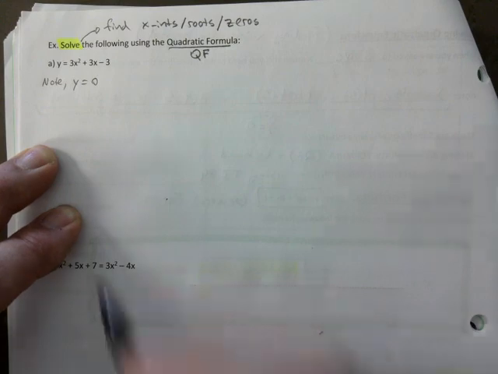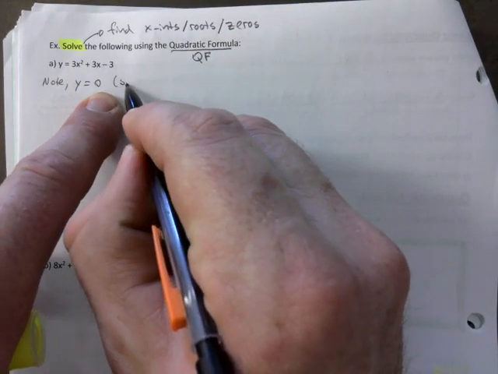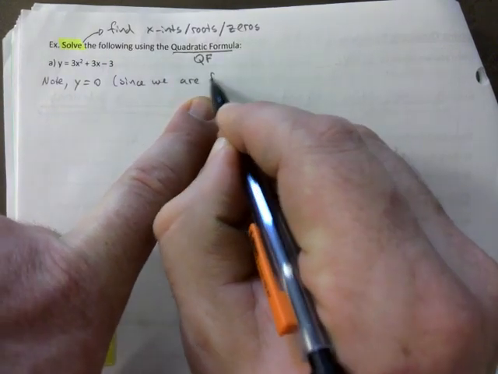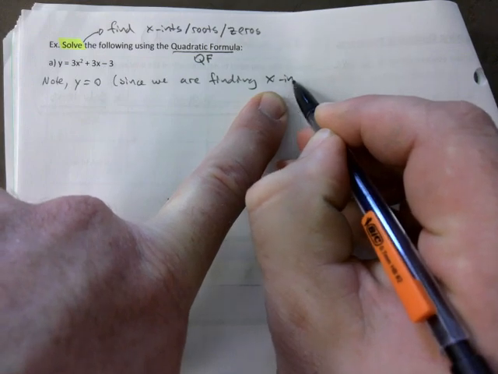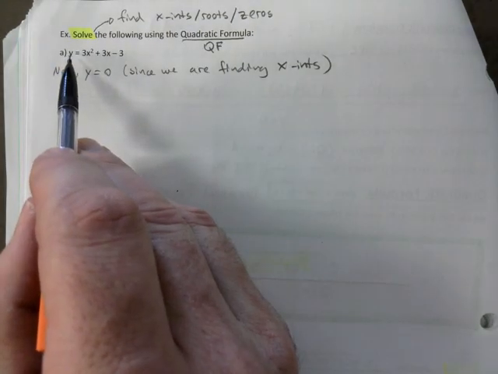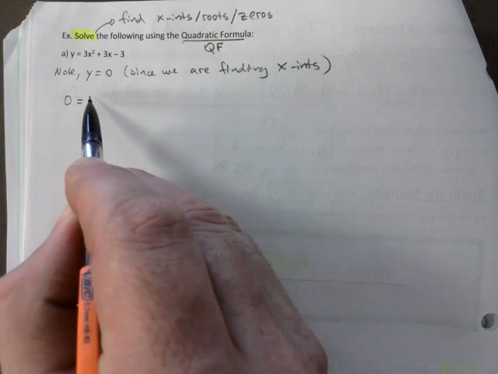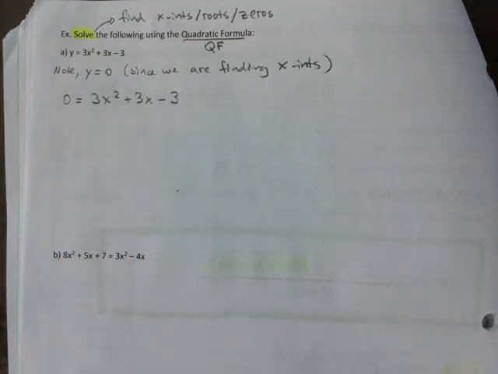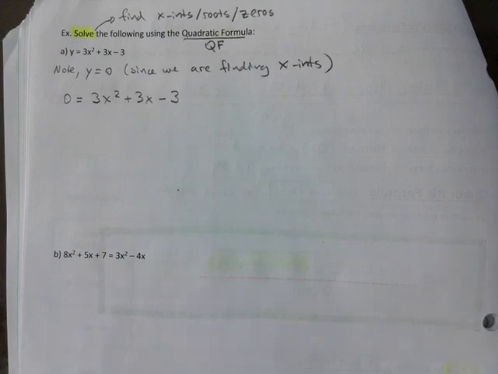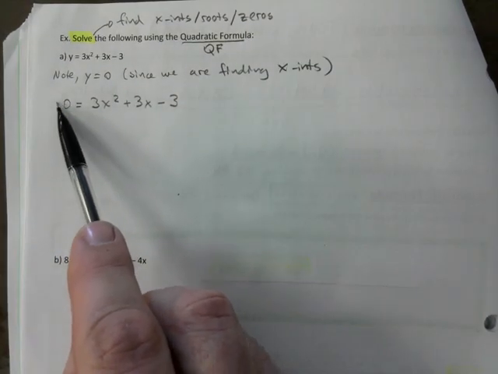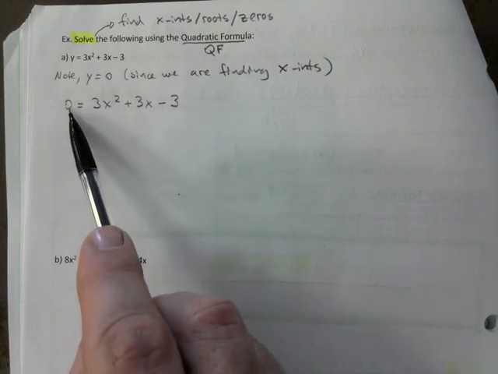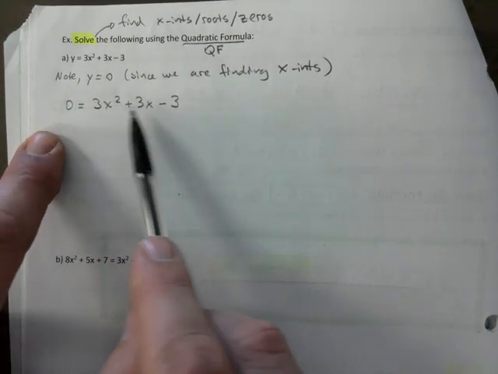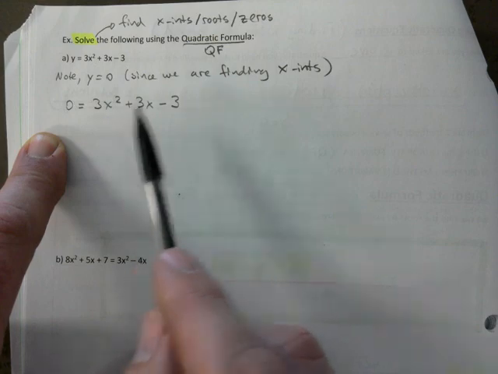Okay, note y is going to be equal to 0, since we are finding x-intercepts. So y is equal to 0. You see that there's a y here, so turn that into 0. So we go 0 is equal to 3x squared plus 3x minus 3. That's how you actually want it. You know how we used to make y equal to 0? We were actually sketching a line y equals 0, a horizontal line. So we're actually turning y into 0 before. That's exactly how you want it to look. You don't want a y variable to be there.